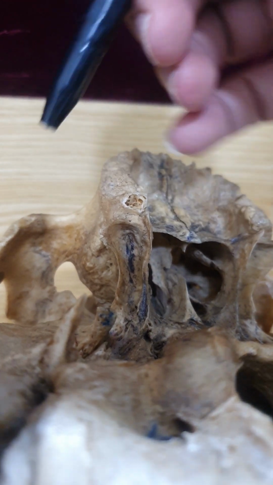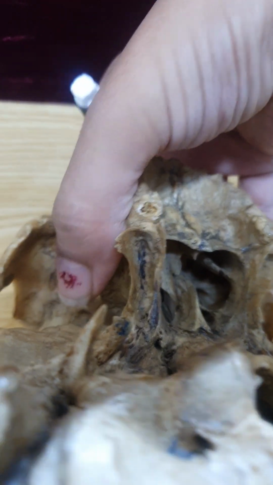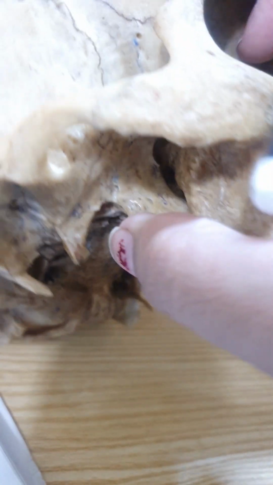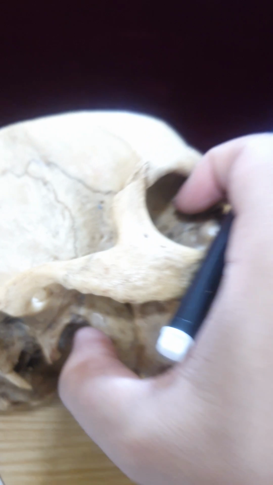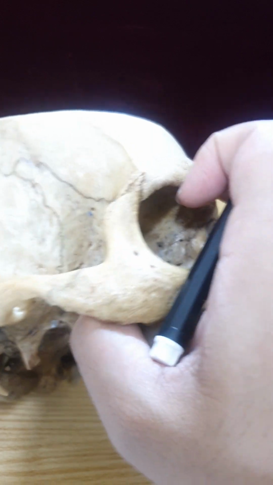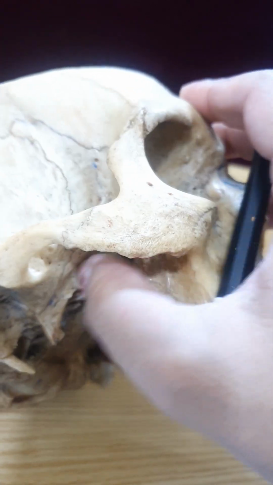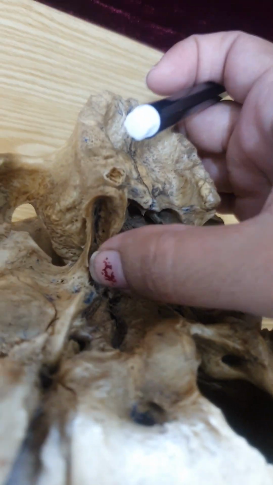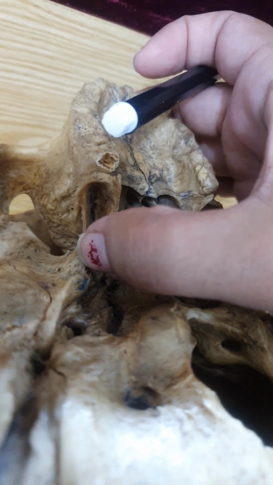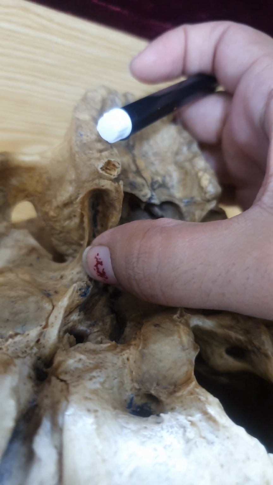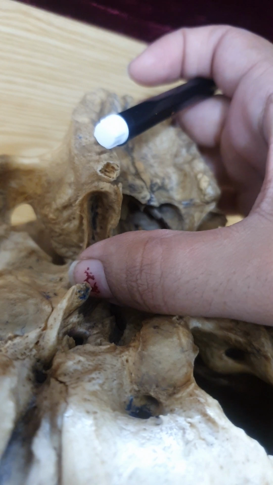In anatomical position, the lateral surface of the lateral plate of the pterygoid process acts as the medial wall of the infratemporal fossa. The posterior border sometimes forms a projection, the pterygospinous process, and it projects towards the spine of the sphenoid. And this is the greater wing of the sphenoid.